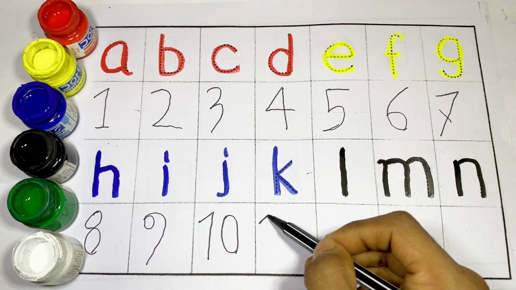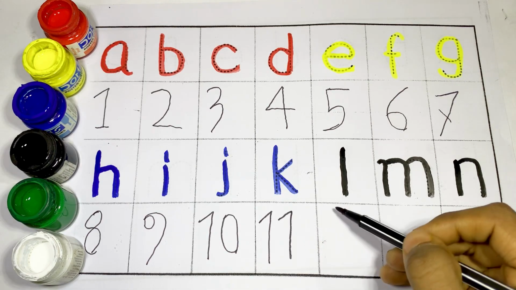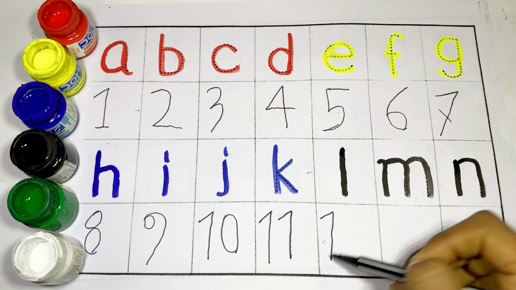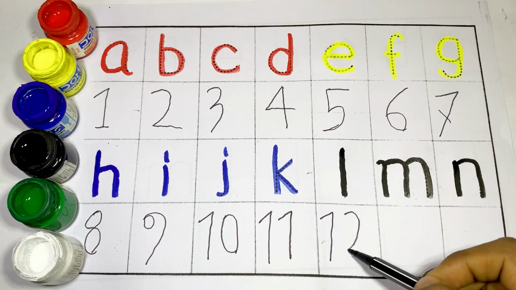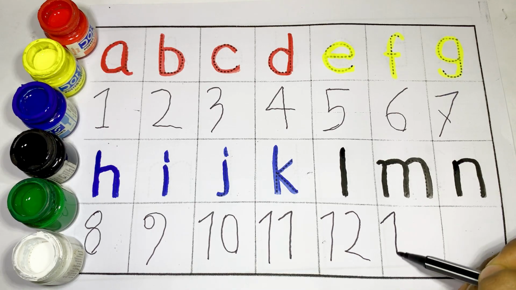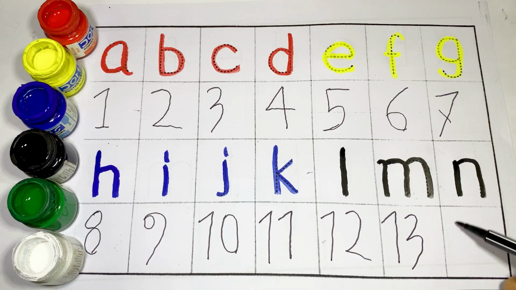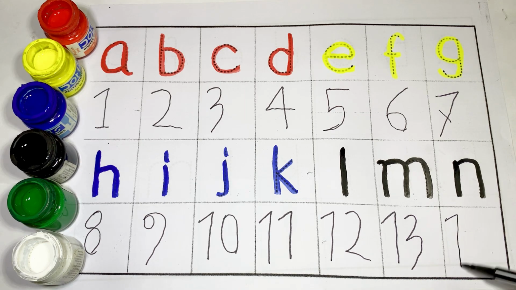11, the numbers of 11. 12, the numbers of 12. 13, the numbers of 13. 14, the last digit of 14.